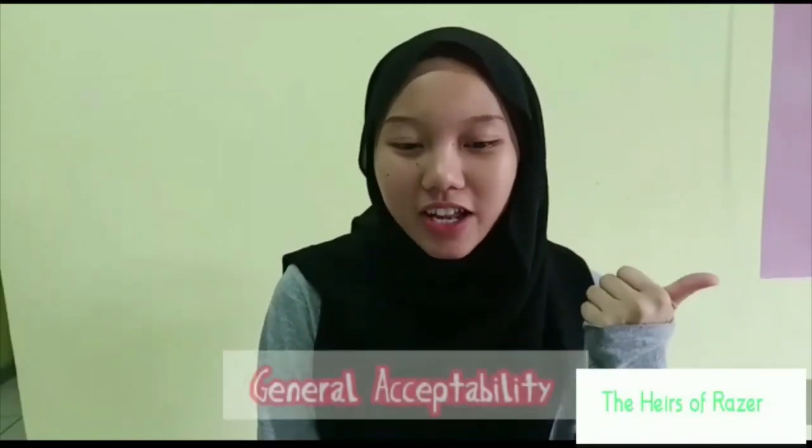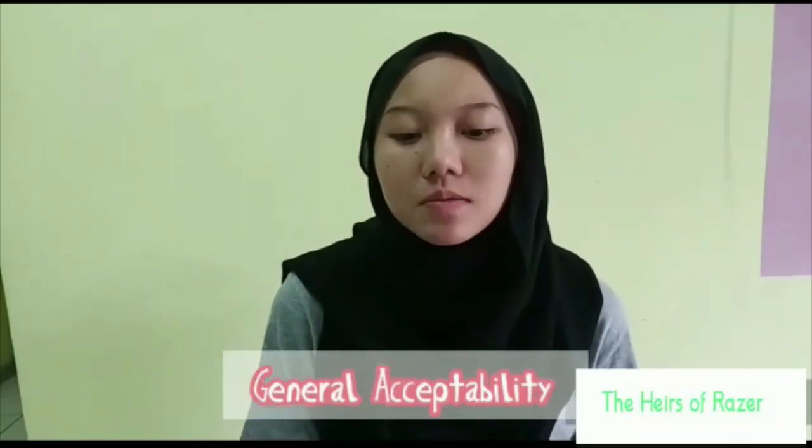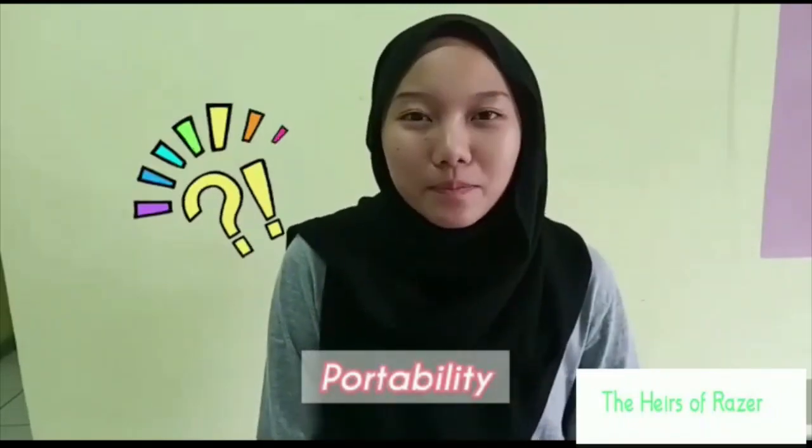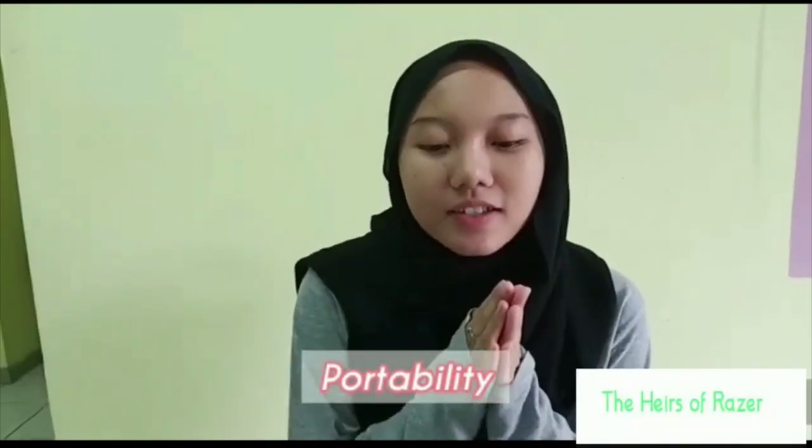First, general acceptability. Money must be generally acceptable by all people in the society or country as a means of exchange for goods and services. This shows the confidence people have in money. Second, portability. Objects that serve as money must be something that can be easily carried from one place to another, which means such an object must be light in weight.